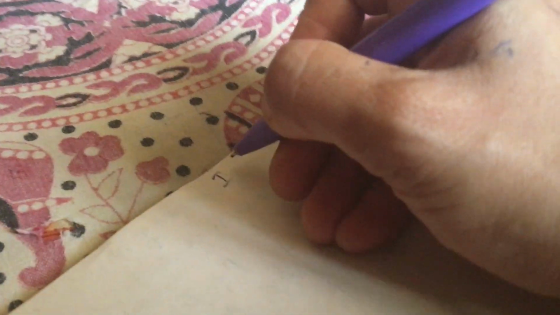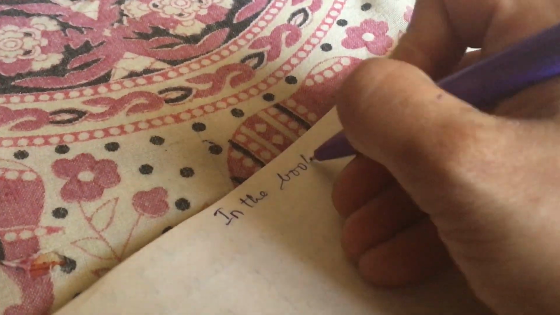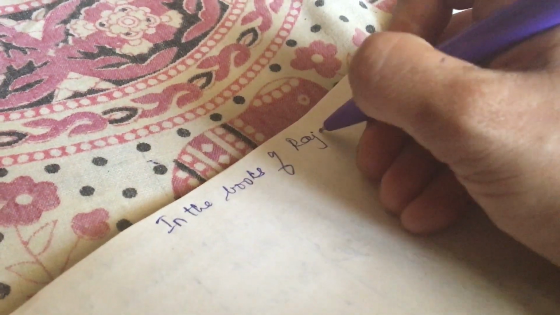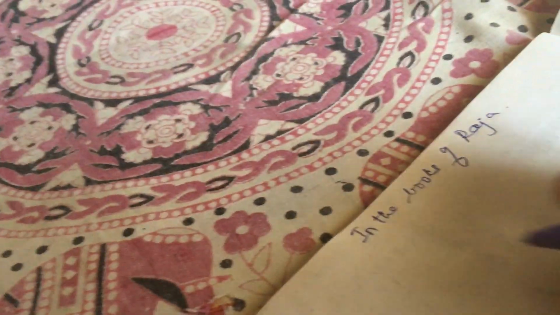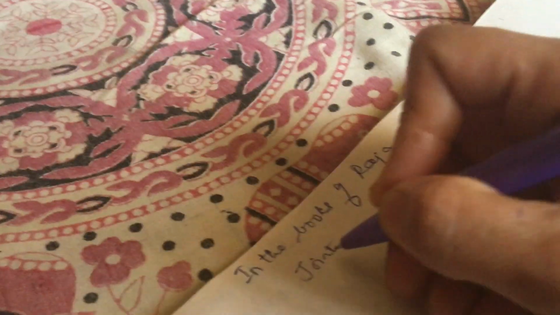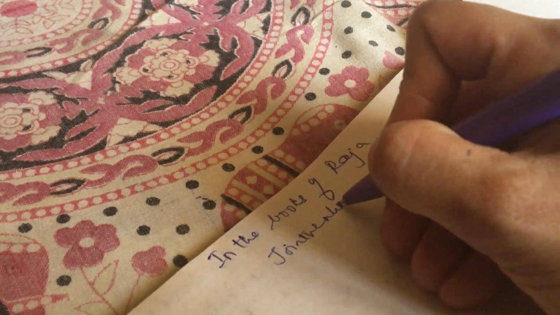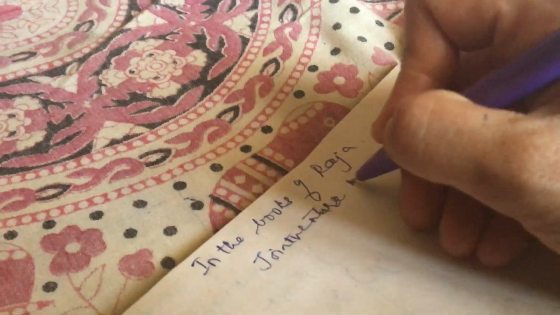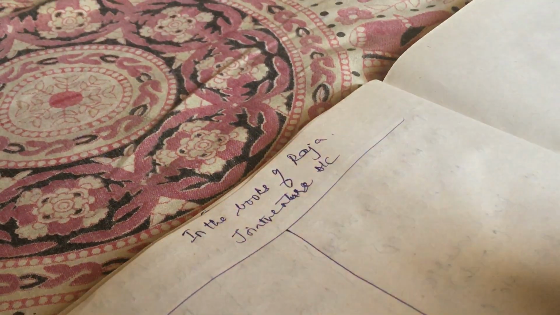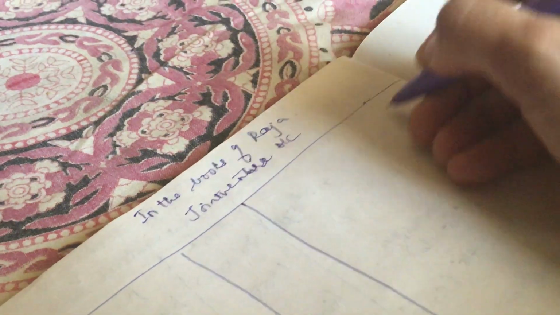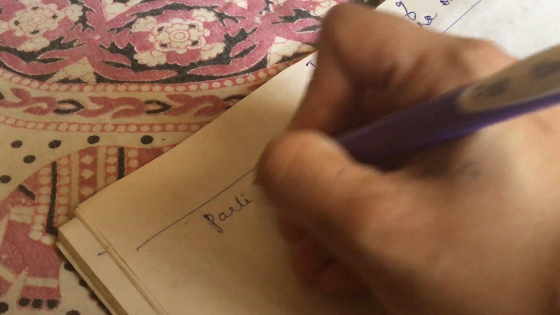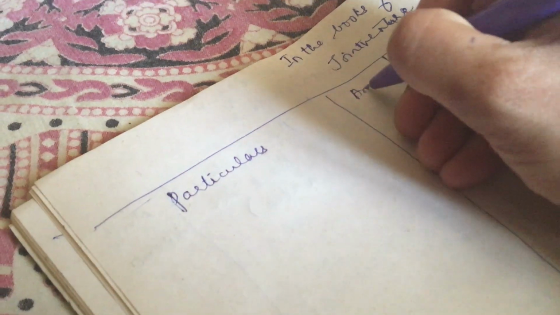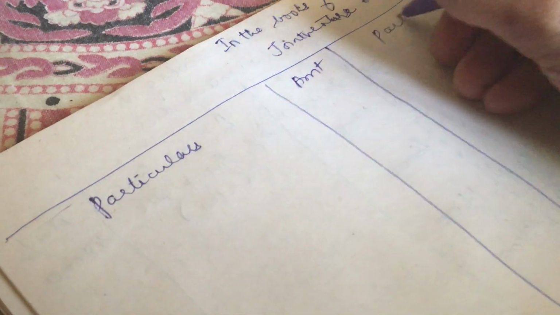In the books of Raja, joint venture account, particulars, amount, particulars, amount.